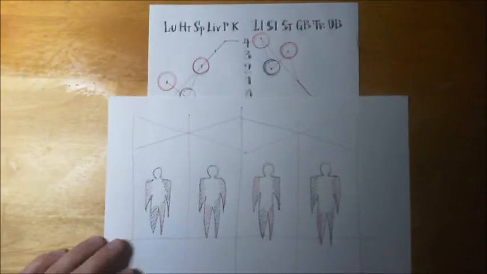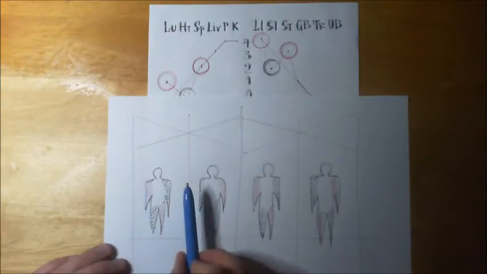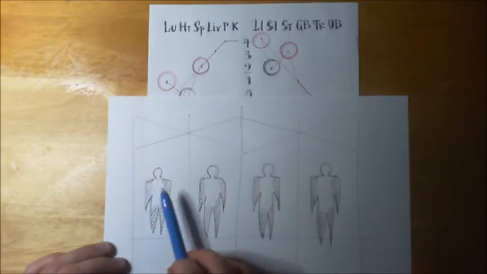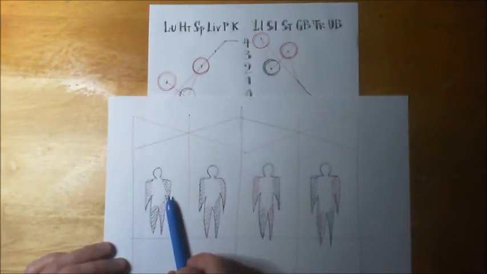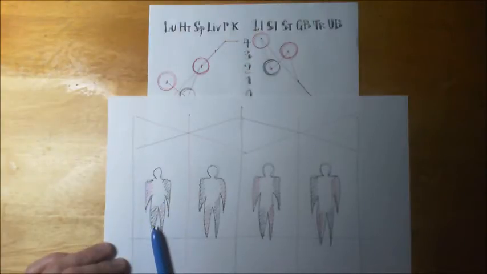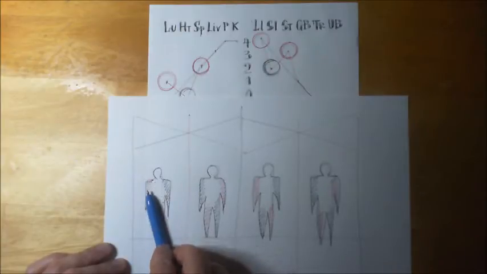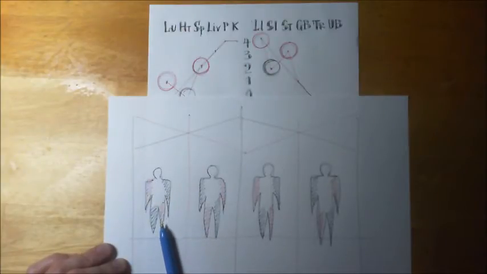So in each cut, we are indicating where the wrong is on the left arm and on the right leg, and the way on the right arm and the left leg.